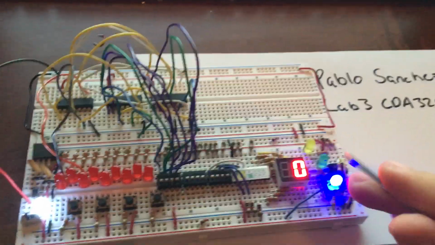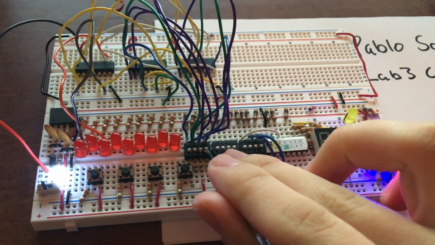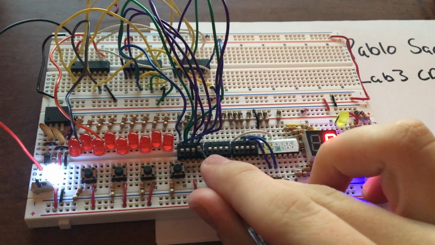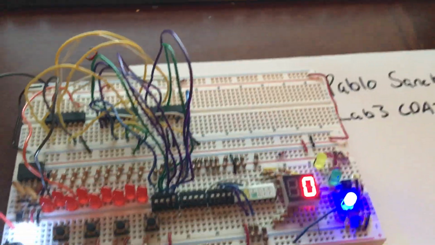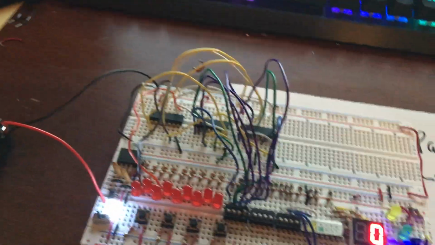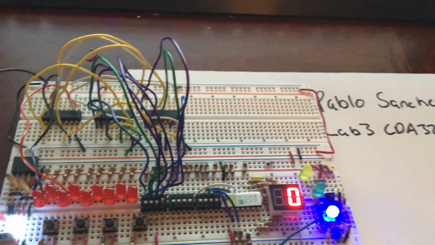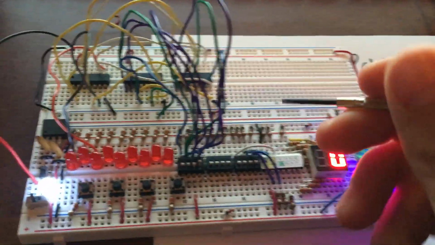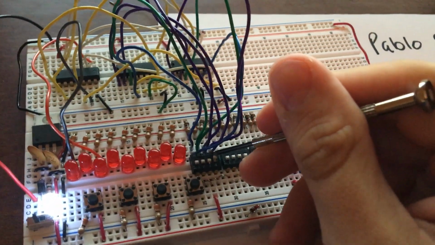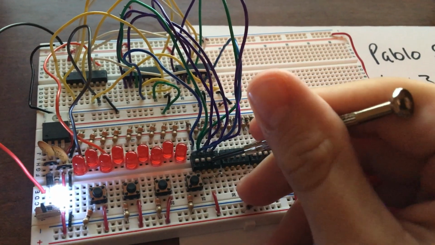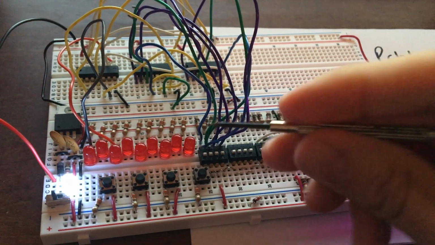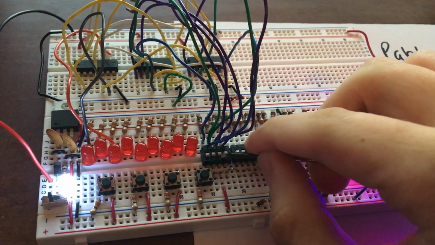So let's put in our next one, which is 0, 0, 0, 1. They are both off, they're both false, which is correct for both of them. So now let's implement the third choice. Just bear with me here, I'm trying to do this with one hand.